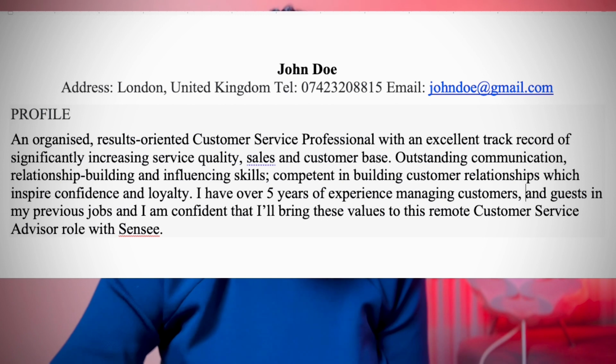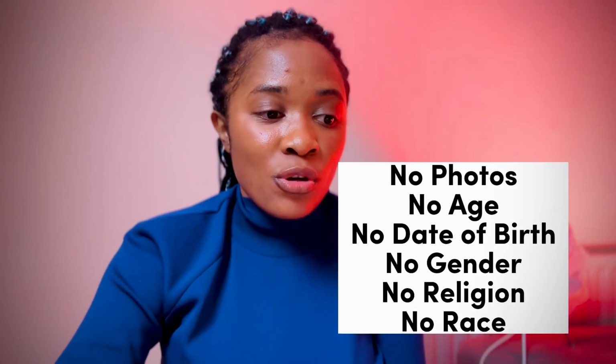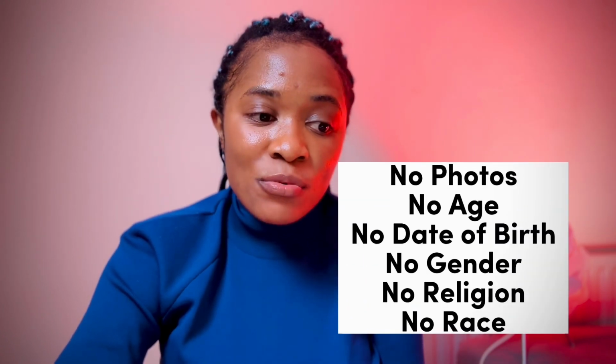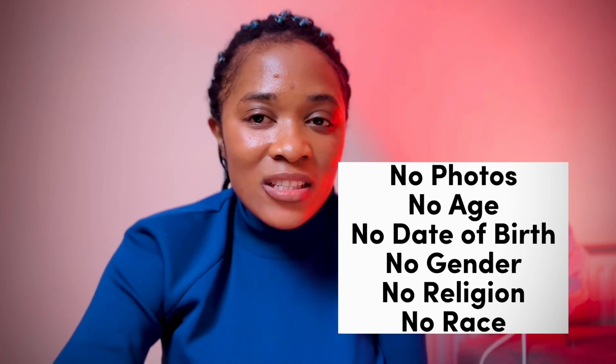You don't need to put your full address. The city and the country is just fine. Also, you do not need to put your photos. You don't need to put your age or date of birth. You don't need to put your gender, your religion, your race, your local government, dates you started school. You don't need to put all of these things because this is information that encourages discrimination, and you don't want any reason for your experiences to be discounted.